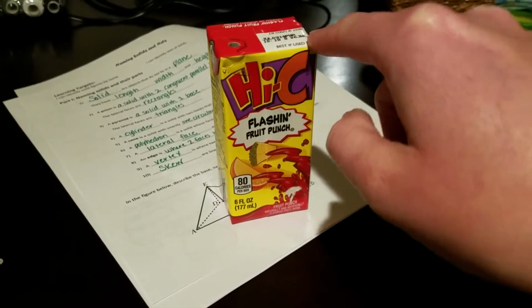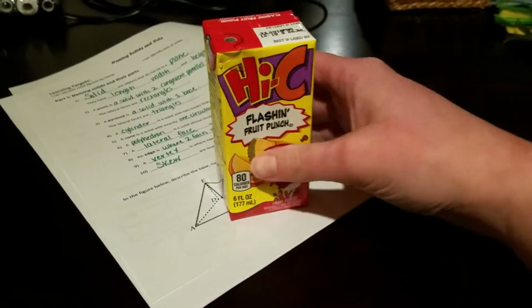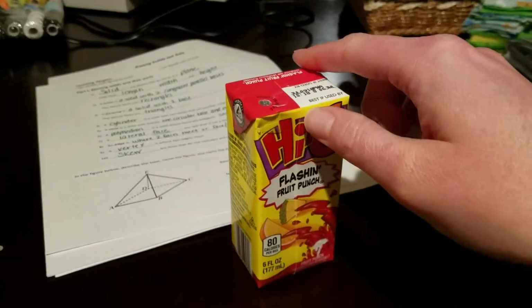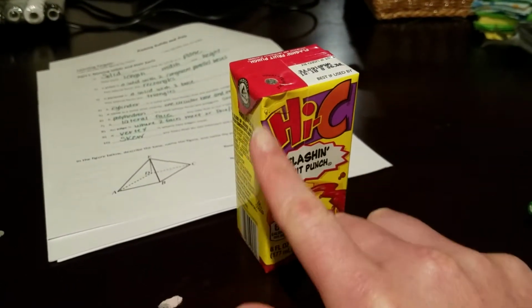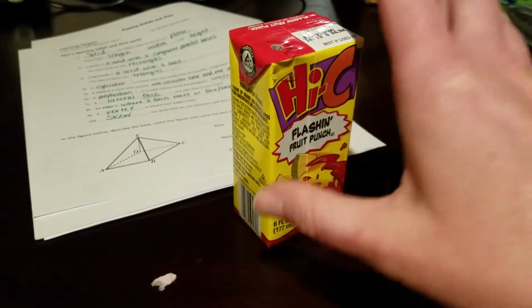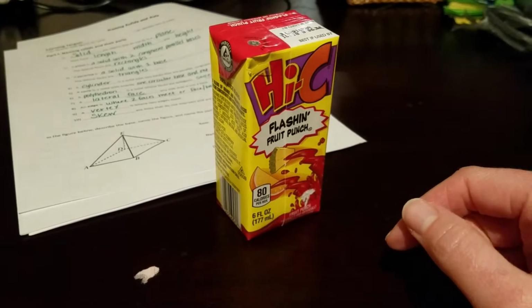You'll notice that they're not in the same plane, and when I talk about a plane, that basically means can I cut through them with a piece of paper, and I can't. So this line right here and this line right here are examples of skew lines. They're not parallel because they're not in the same plane, but they're also never going to intersect each other.